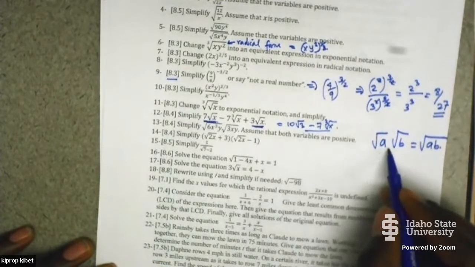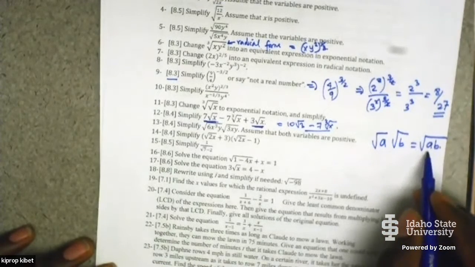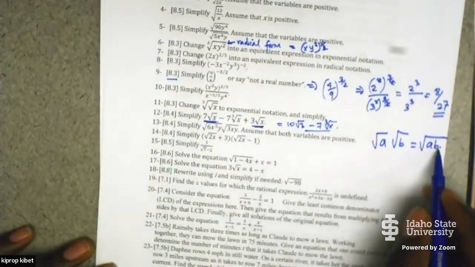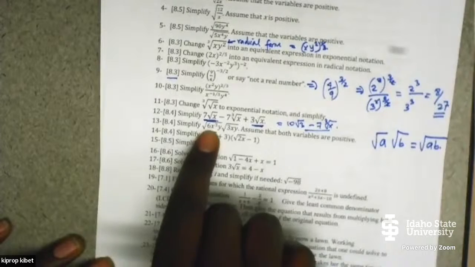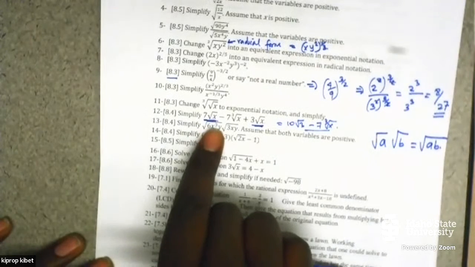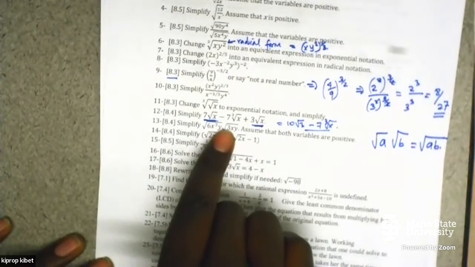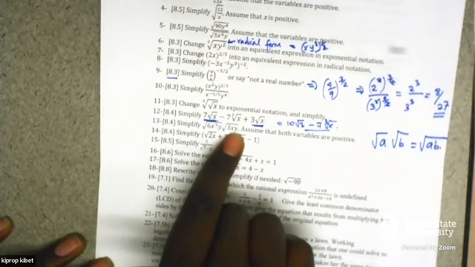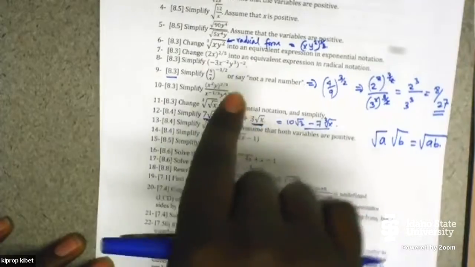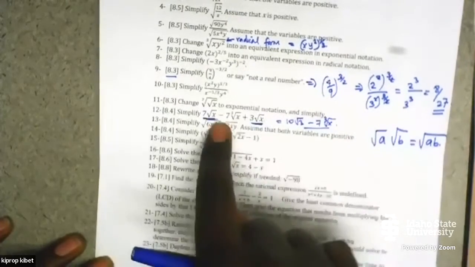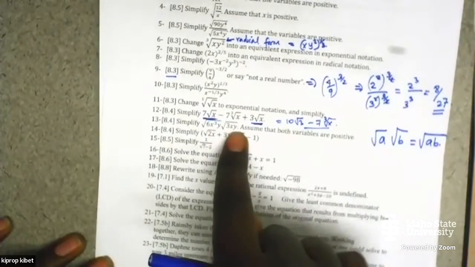So the square root of A times the square root of B is similar to the square root of A multiplied by B. So the same thing happens here. The square root of 6x cubed y, square root of 3xy is the same as the whole square root of 6 multiplied by 3, which is 18, x raised to 3, y, x, y, like that.